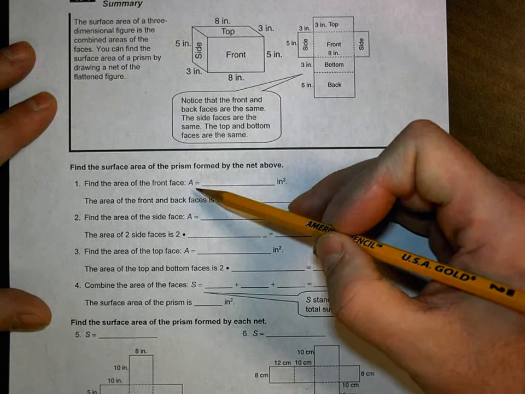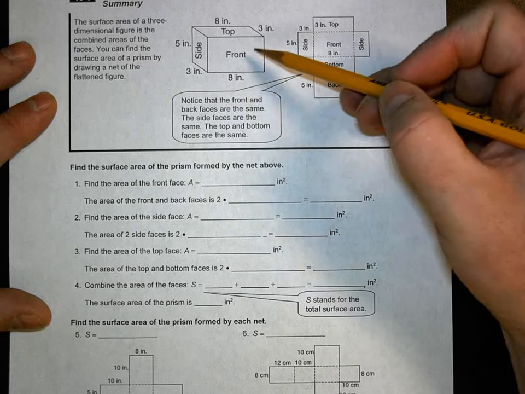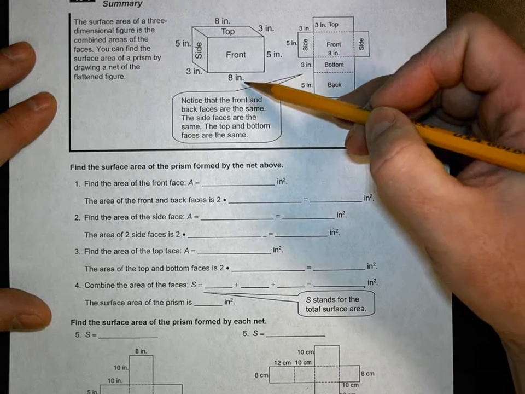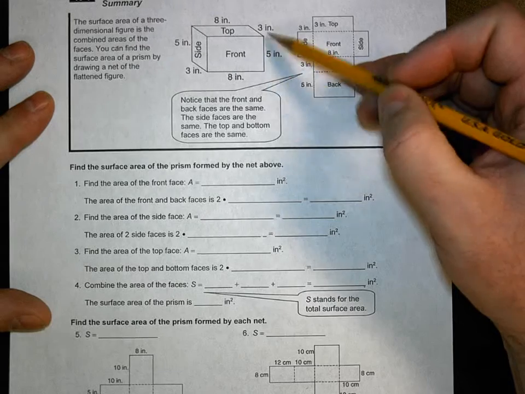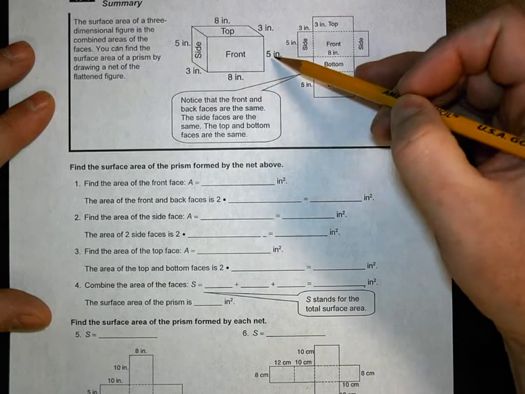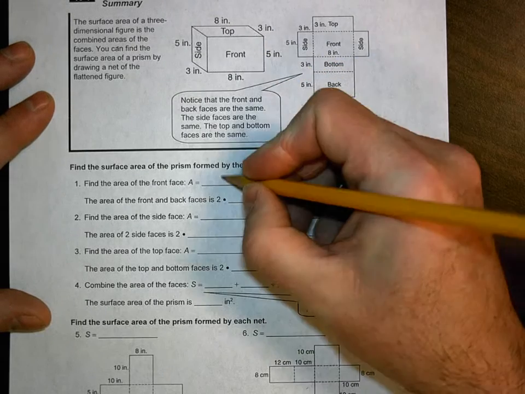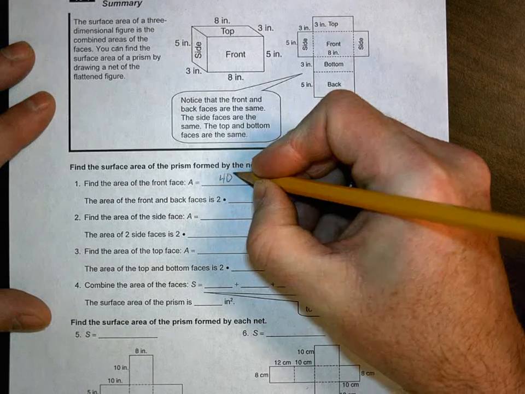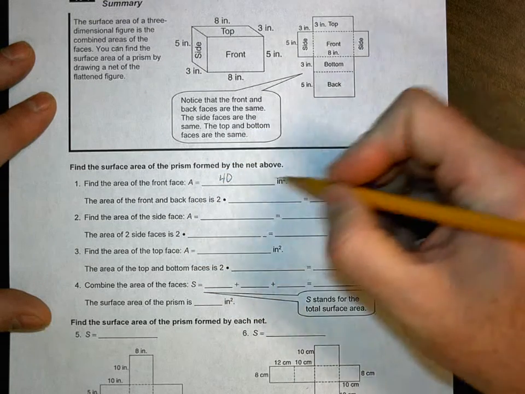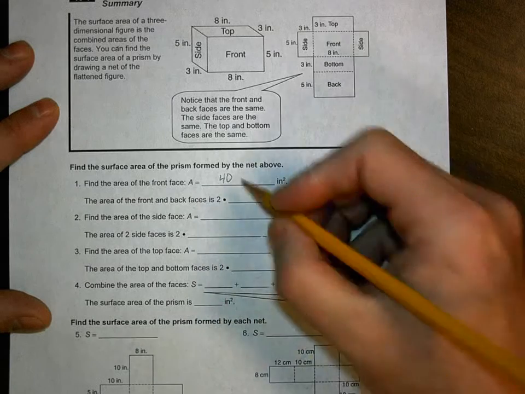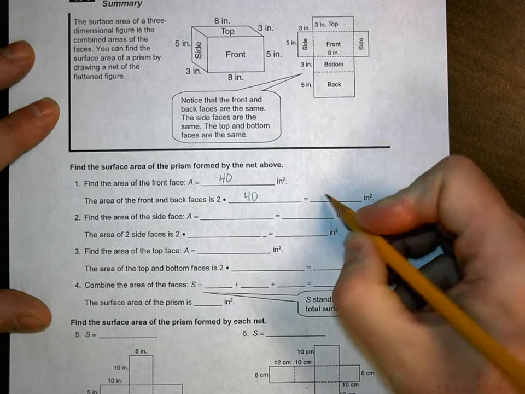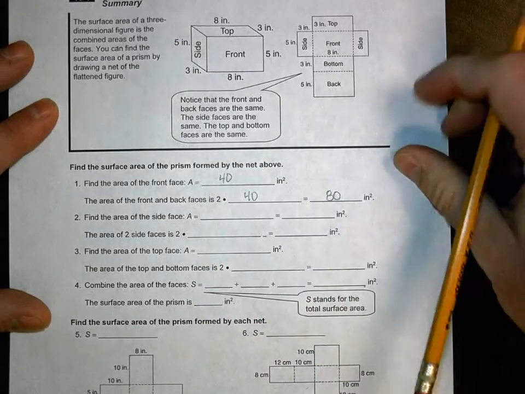So we're going to find the surface area of the front face. Now the front here says it's 5 times 8. So surface area is length times width, or if you want, base times height. So 5 times 8 is 40. So the surface area of the front is 40 inches squared. So for the front and back faces, it's 2 times 40 inches squared, or 80 inches squared.